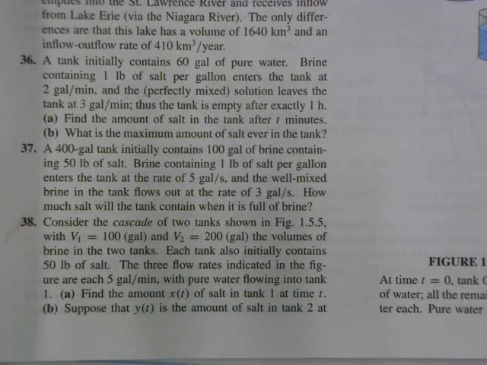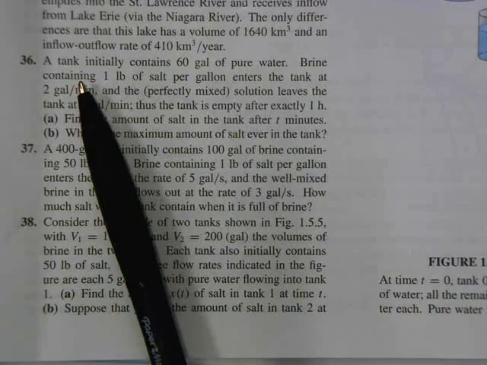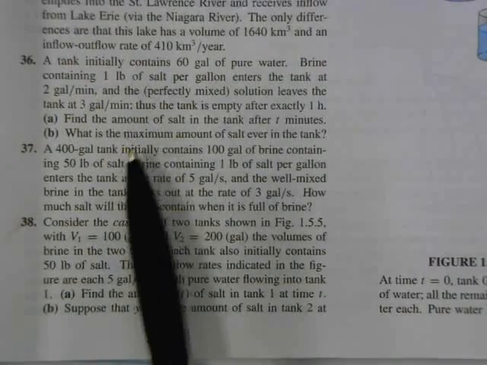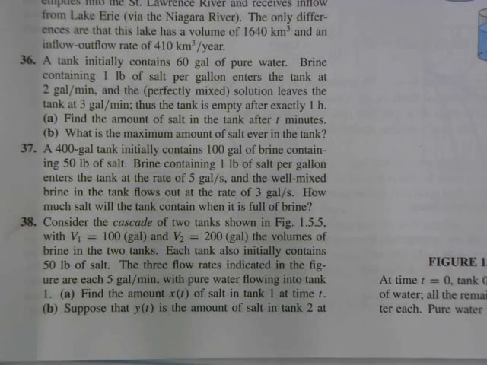Okay, so this is out of section 1.5, problem number 36. It says, a tank initially contains 60 gallons of pure water. Brine containing 1 pound of salt per gallon enters the tank at a rate of 2 gallons per minute, and the perfectly mixed solution leaves the tank at 3 gallons per minute.